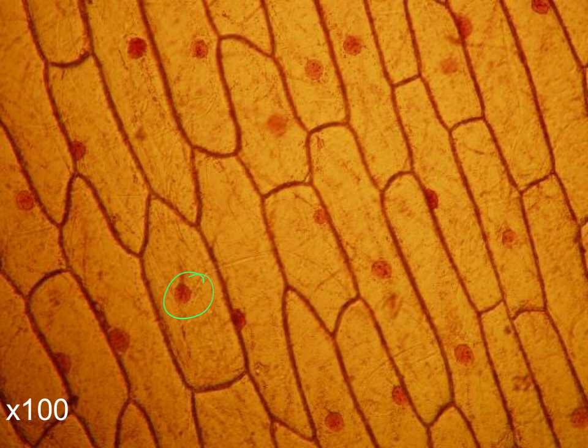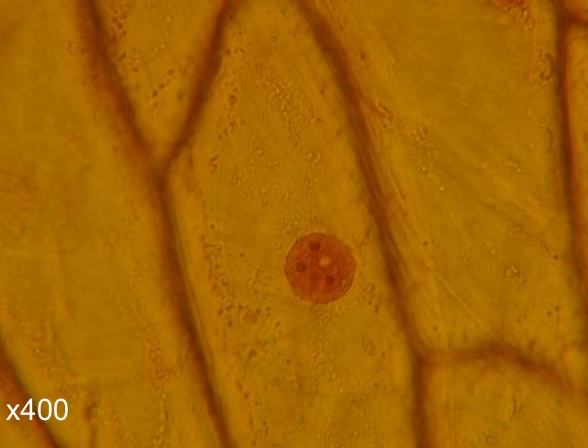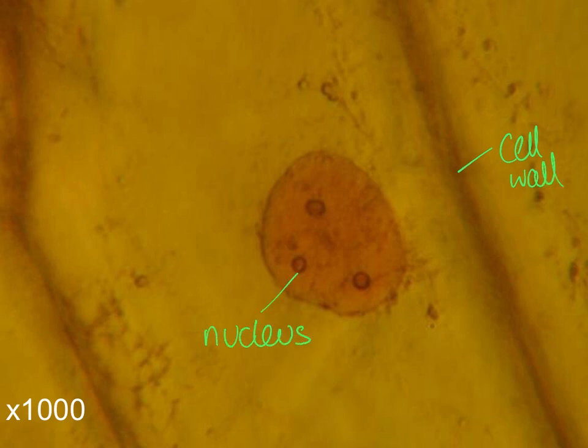We're going to go one closer. There it is times by 400. And actually we've even got one closer again, and you can see that structure there of your cell wall and your nucleus. And that cell will be filled with that solution of cytoplasm, and along the inside of the cell wall you have what you call your cell membrane, which controls what goes in and out of the cell. And so this solution here is your cytoplasm.